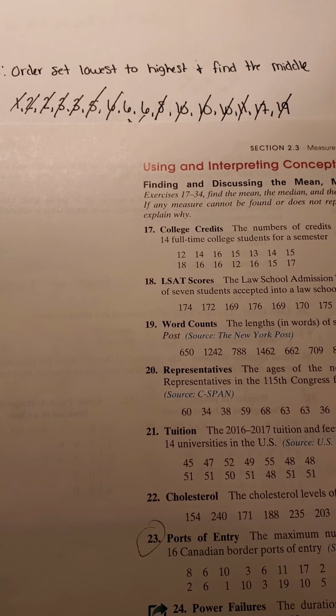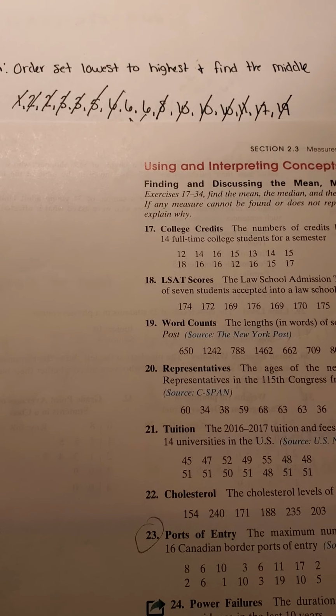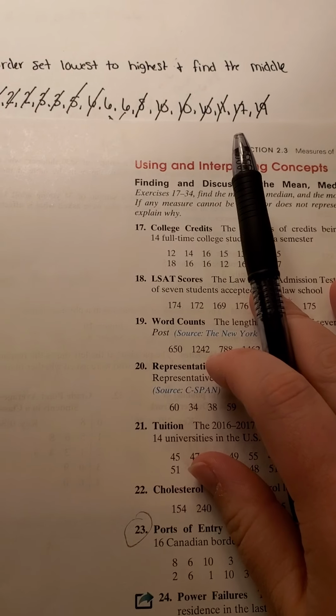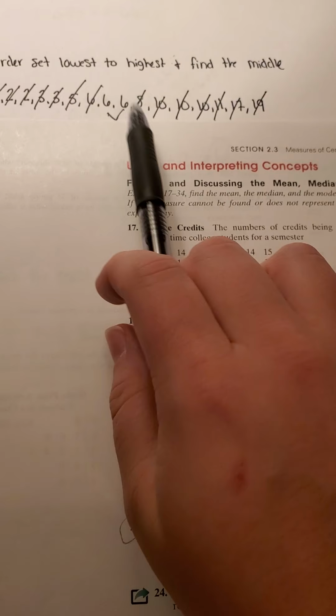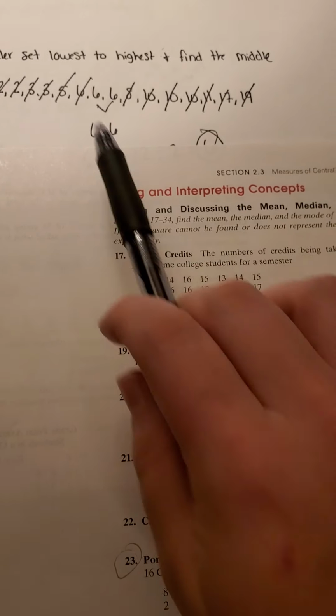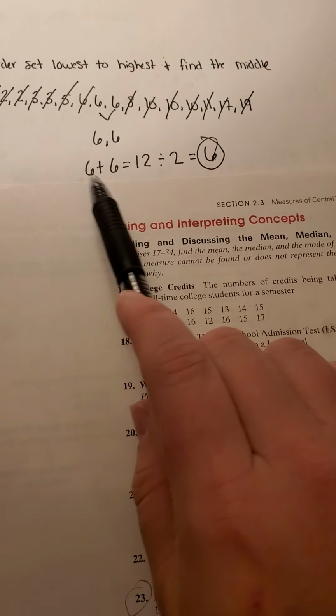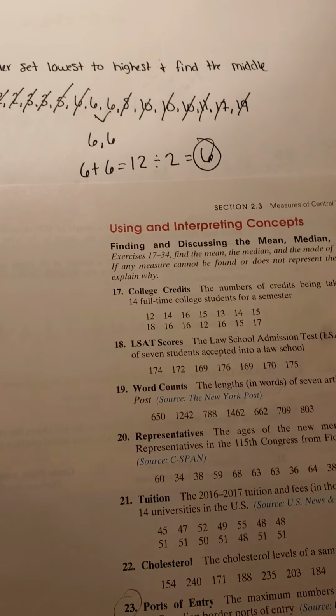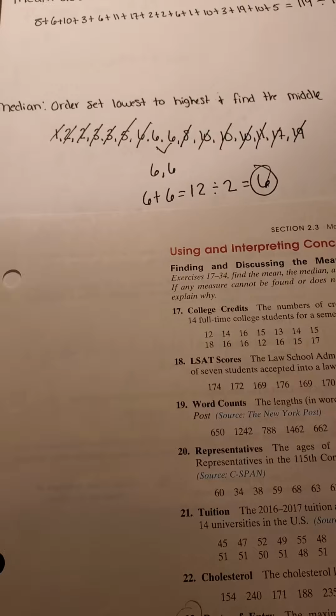For the median, you set the numbers from the lowest to the highest and you find the middle. I went ahead and did that exactly as said, and I found that I have two middle numbers. So when you have two, you add the two numbers together, which equals 12, and then you do 12 divided by 2, which results in 6, and that is going to be your median.